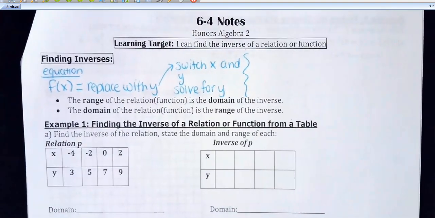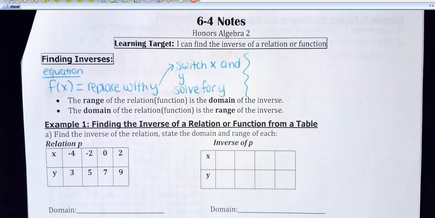So if you have function notation, we're just going to replace f of x with y. Then you're going to take the equation, you're going to switch x and y places wherever they're at in the equation, and then you're going to get y by itself on one side or solve for y.